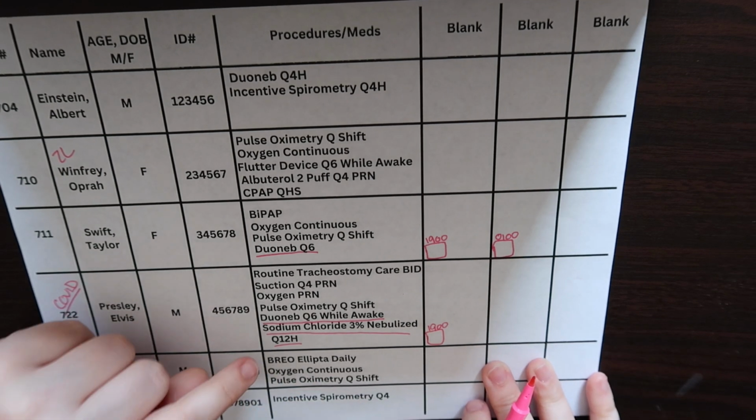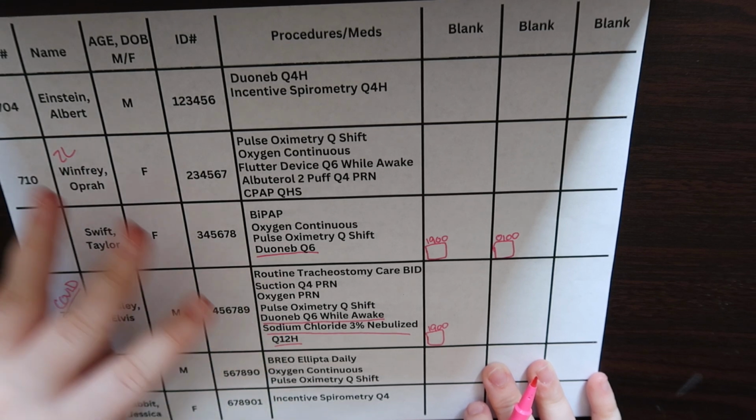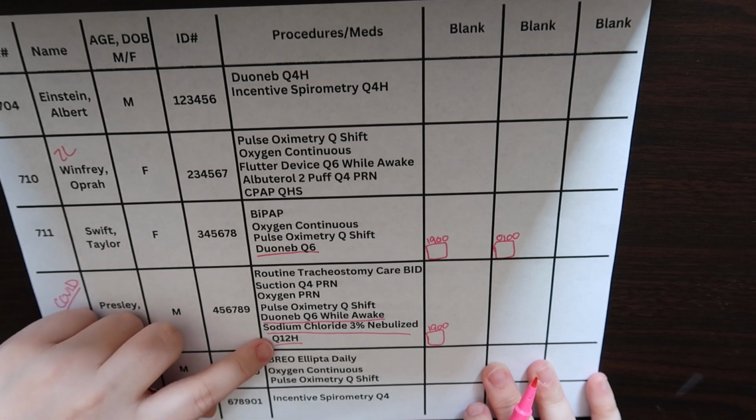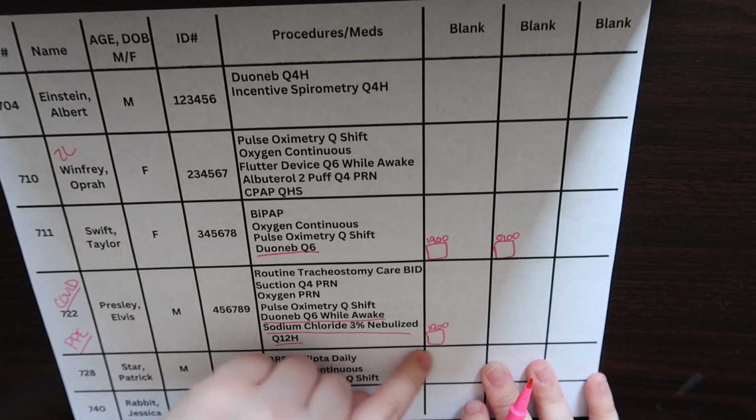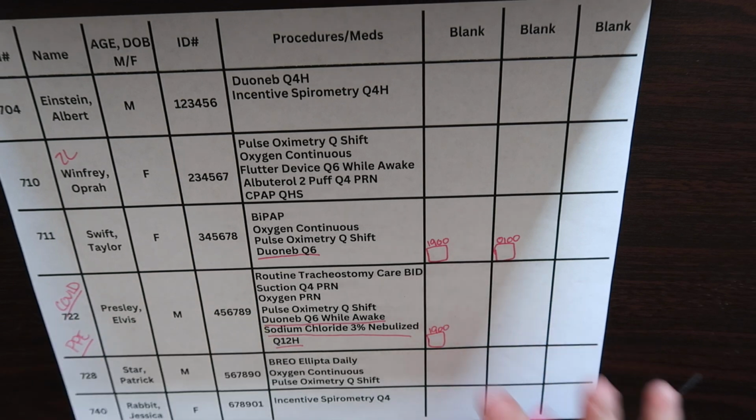But also this person gets a Q12 med. And just to be easy, I'll say that this is also due at 7 p.m. So I'll give both of these at the same time, and that's it for scheduled medicine.